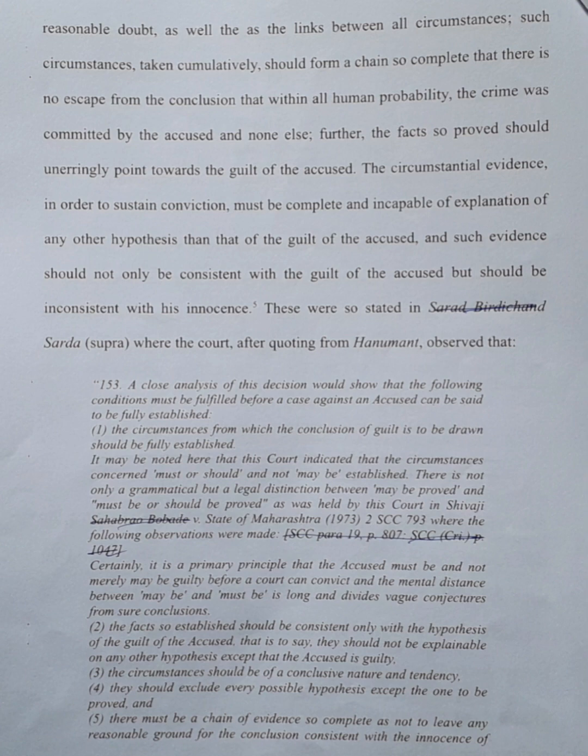These were so stated in Sarda (supra), where the court, after quoting from Hanumant, observed that a close analysis of this decision would show that the following conditions must be fulfilled before a case against an accused can be said to be fully established. The circumstances from which the conclusion of guilt is to be drawn should be fully established.